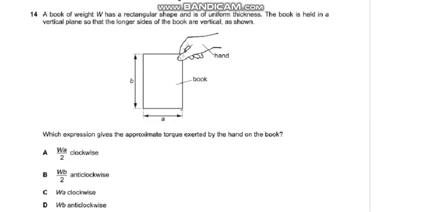So question number 14 says a book of weight W has a rectangular shape and is of uniform thickness. The book is held in a vertical plane so that the longer sides of the book are vertical as shown. Which expression gives the approximate torque exerted by the hand on the book? So basically, the torque exerted by the book on the hand is from the center of gravity of the book. This is a uniform rectangle, so the center of gravity would be the midpoint of the diagonals.